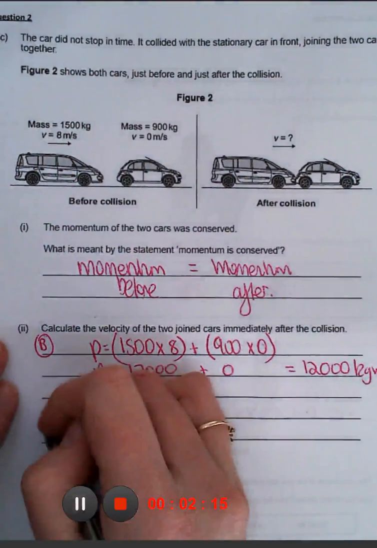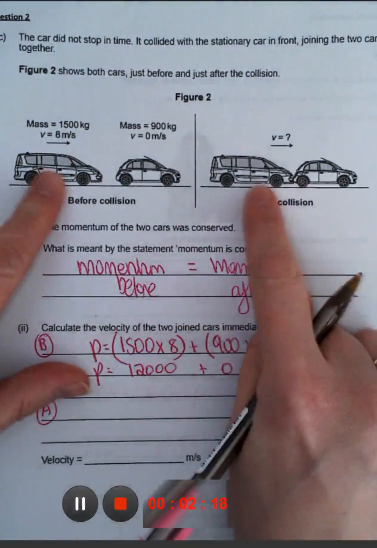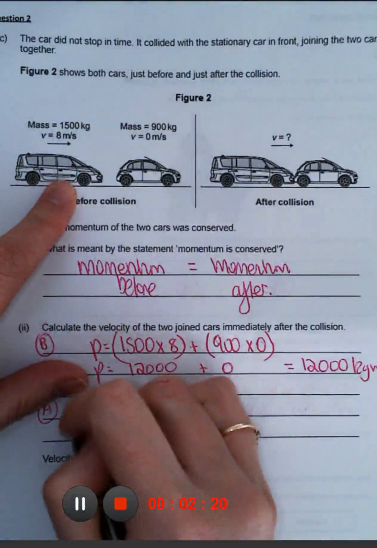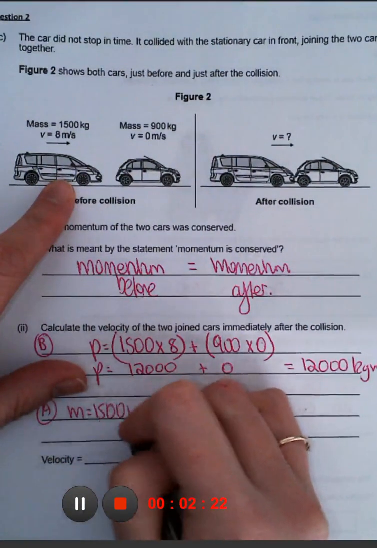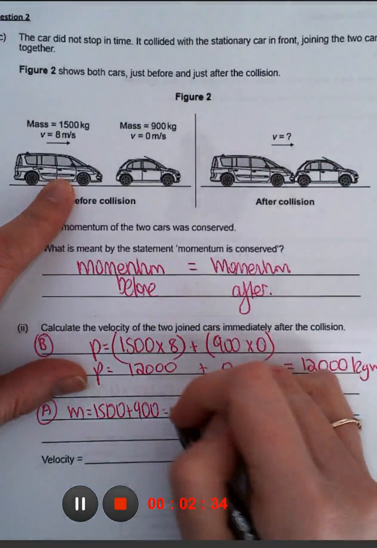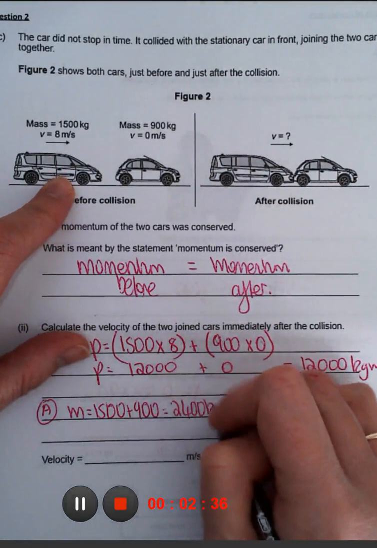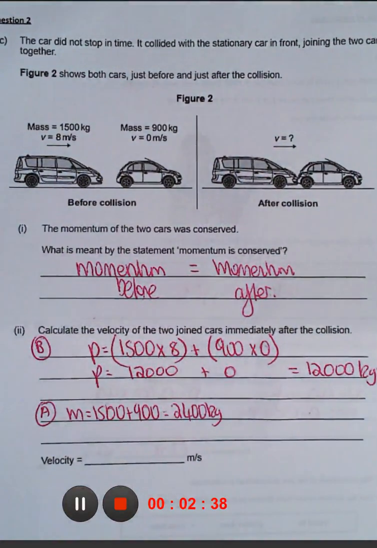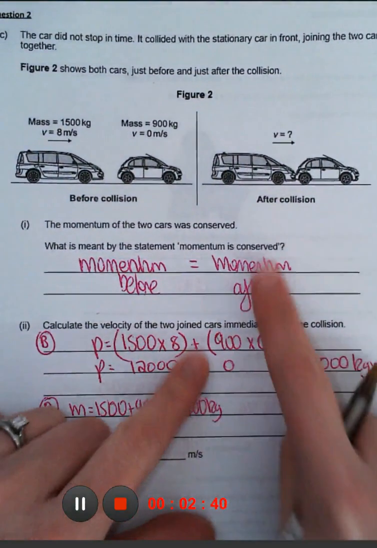Now after they join together, the mass is going to be 1,500 plus 900, which is 2,400 kilograms. And we know that the momentum before equals the momentum after.